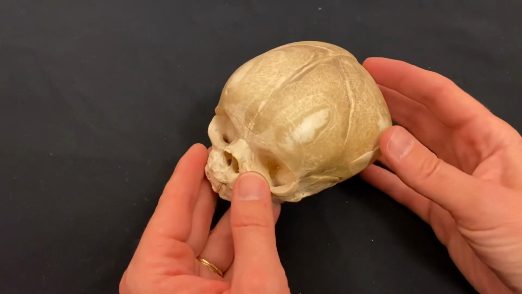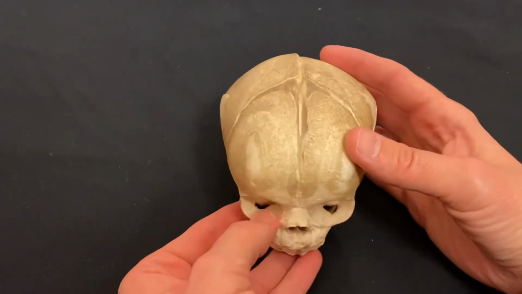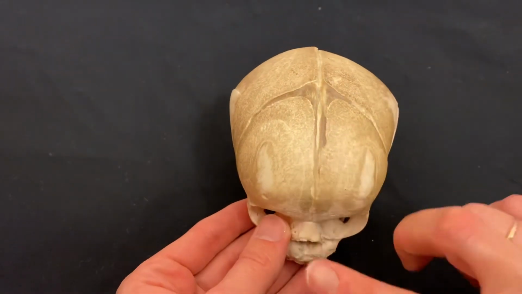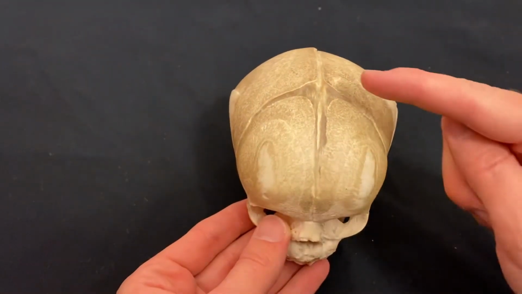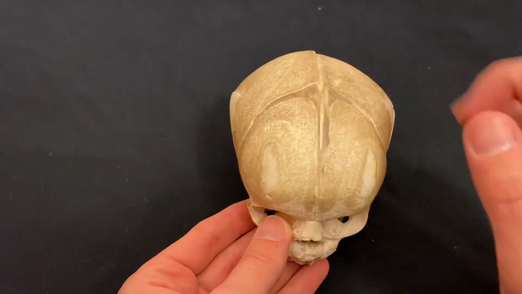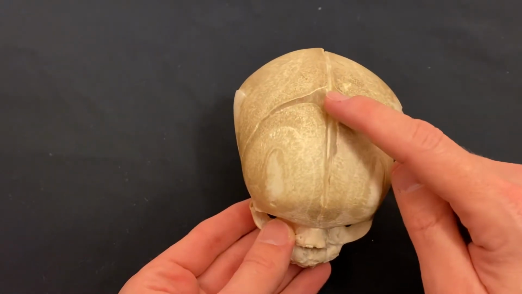Now we're going to look at the fontanelles. There are 4 fontanelles, and they're named for basically the directional terms. So this is the anterior side of the skull here. So this is the anterior fontanelle. This is the largest of the fontanelles. So that's the anterior fontanelle here.